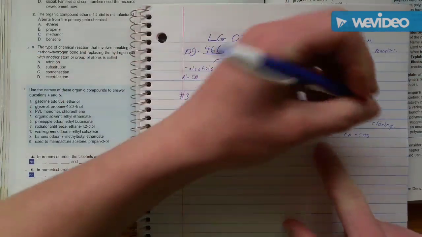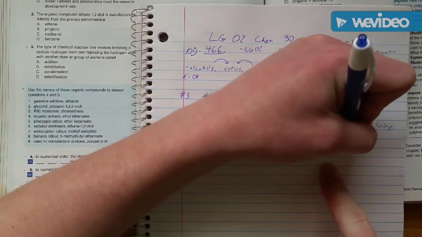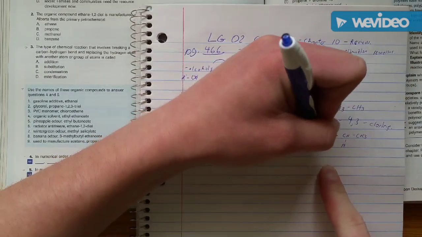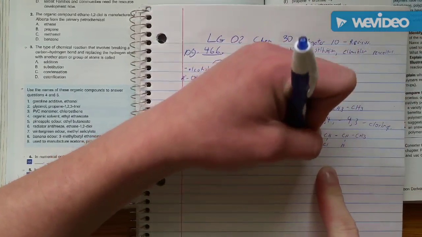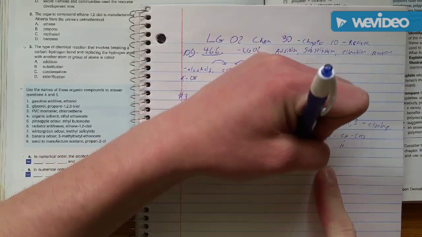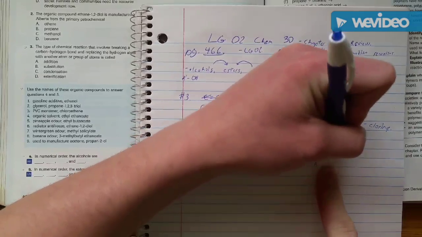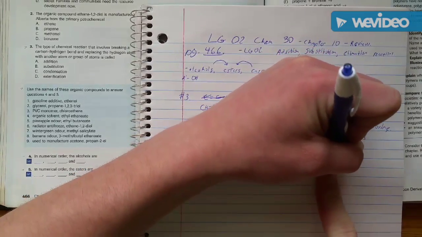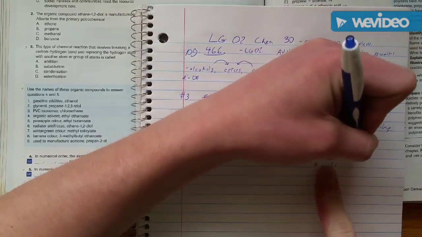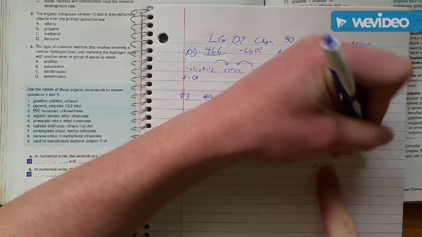We either have a chlorine here and a hydrogen here, or, shown by an addition sign, we have CH3, CH, H, CH, Cl, and CH3.